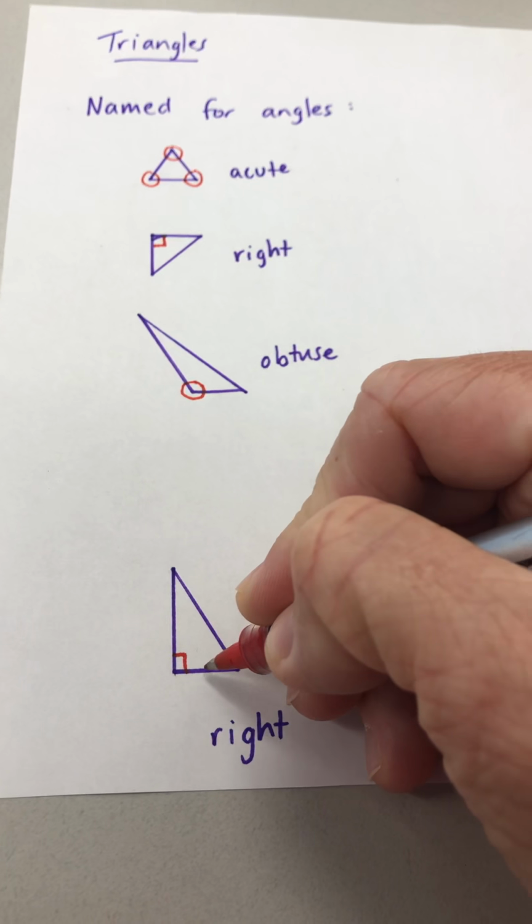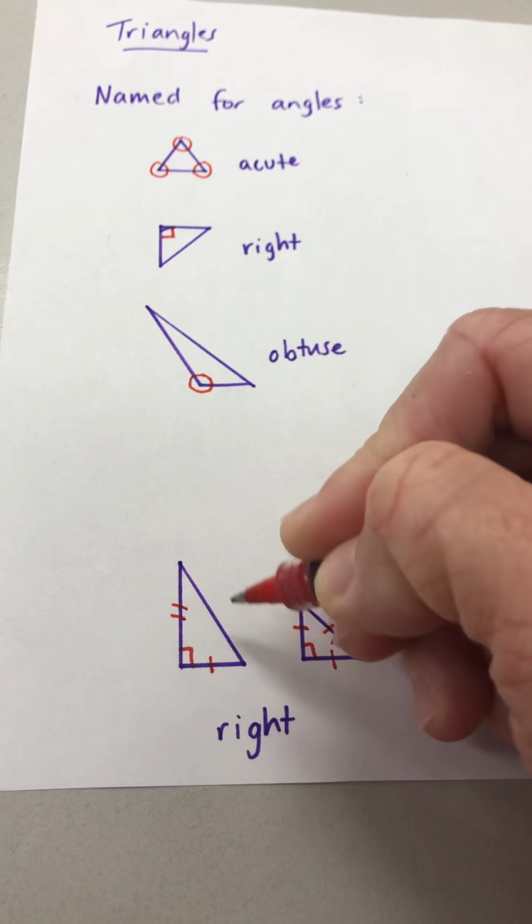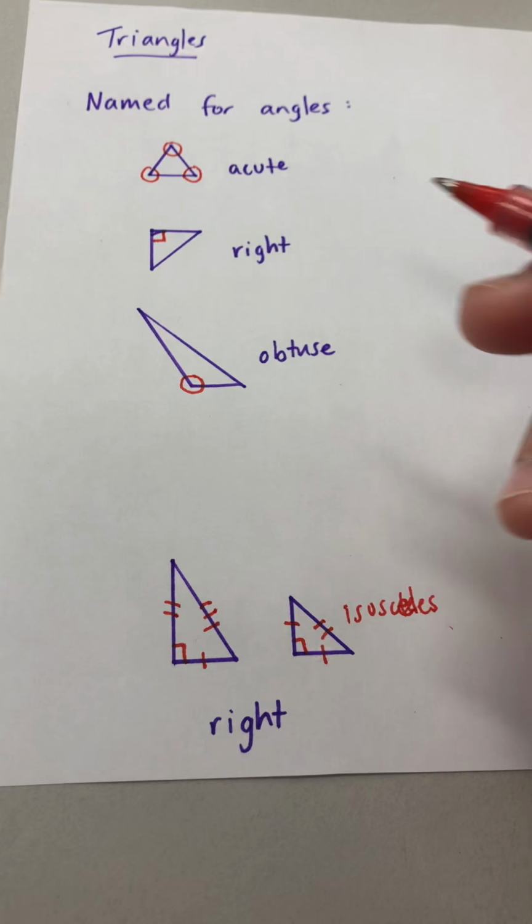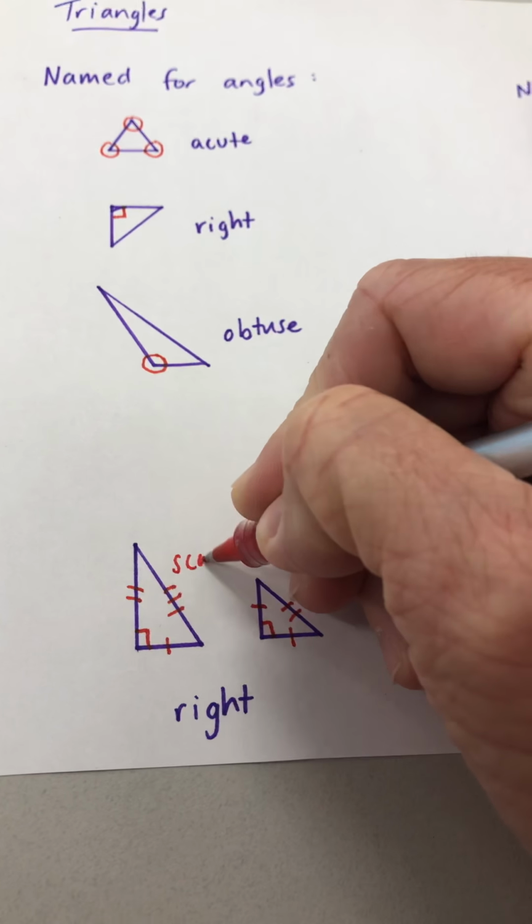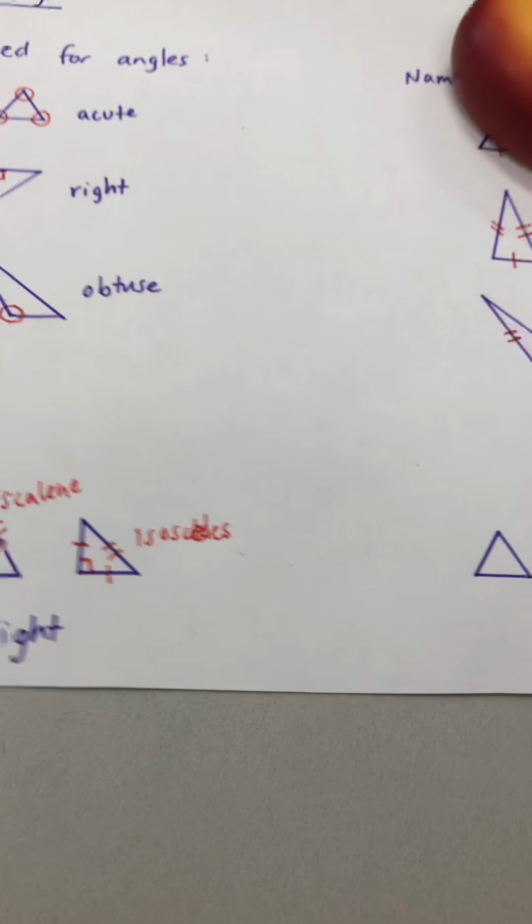This one over here is going to have a different length side here than it does here, and this third side is different too. So this is going to be a right, but also a right scalene triangle.